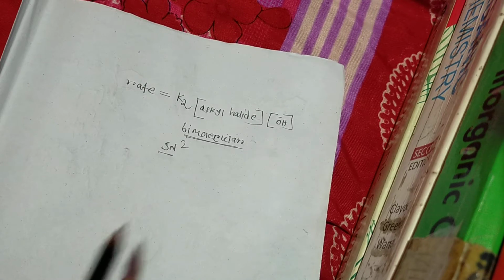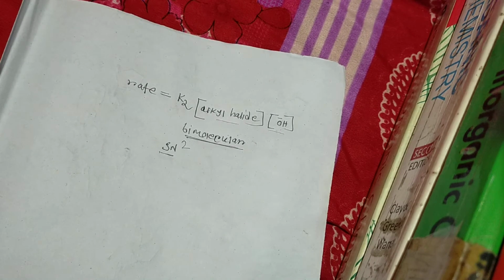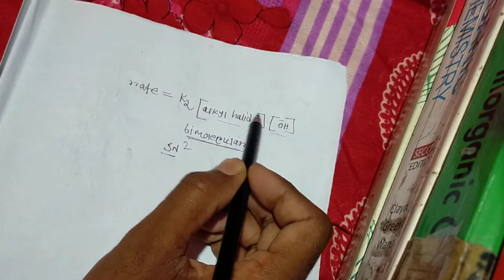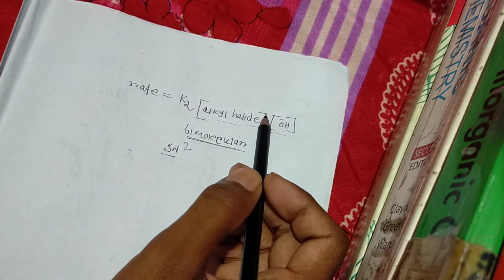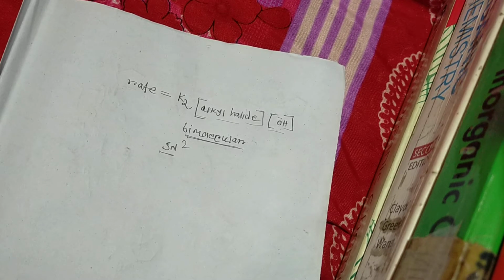Here the alkyl halide and OH minus are both very important, and both concentrations, which we define in square brackets, determine the rate of the reaction. That is called an SN2 reaction.